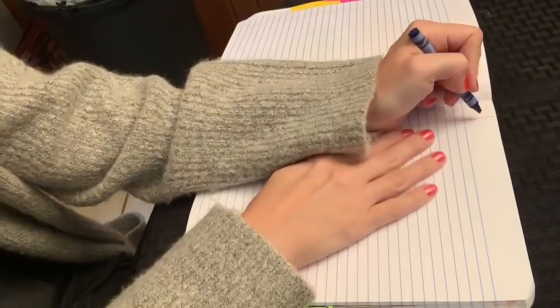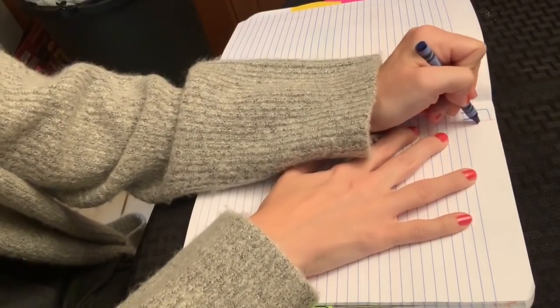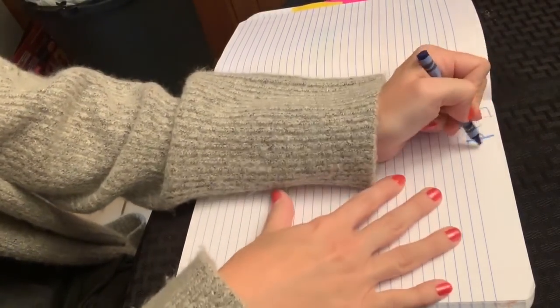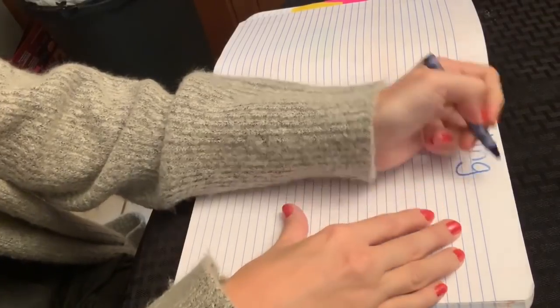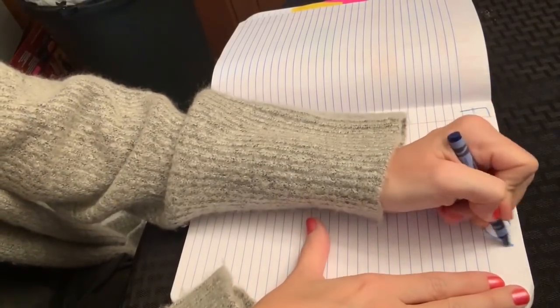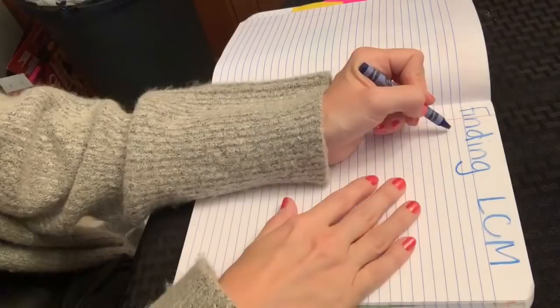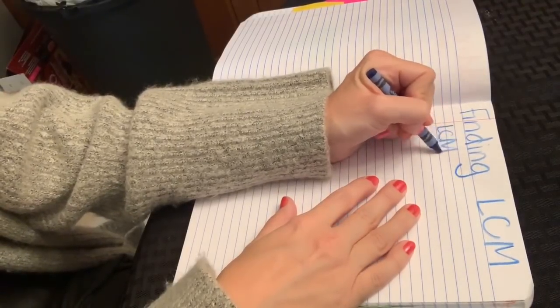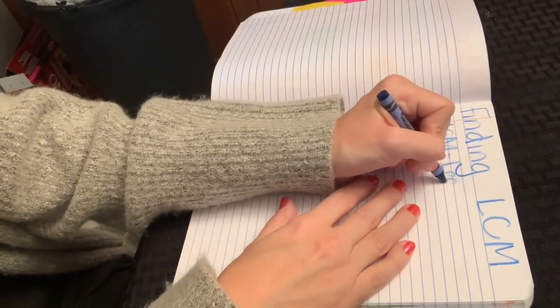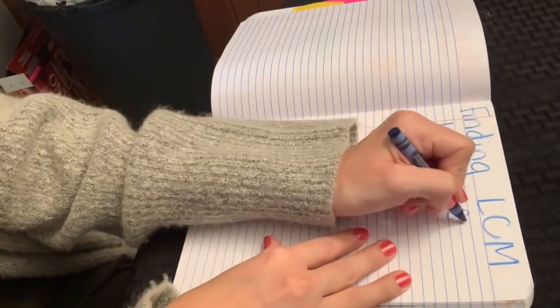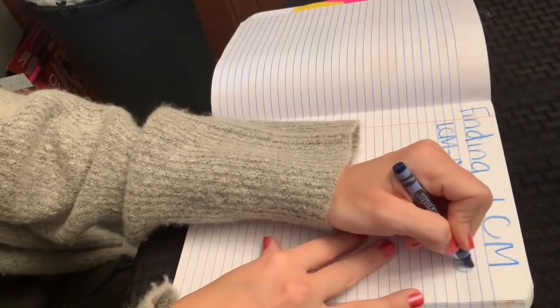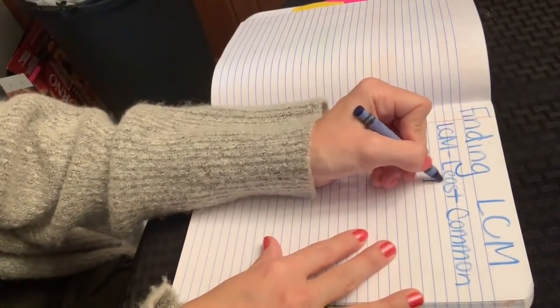Okay, we're going to do one more page in our journal. It's going to be finding LCM. That is, LCM is least common multiple.